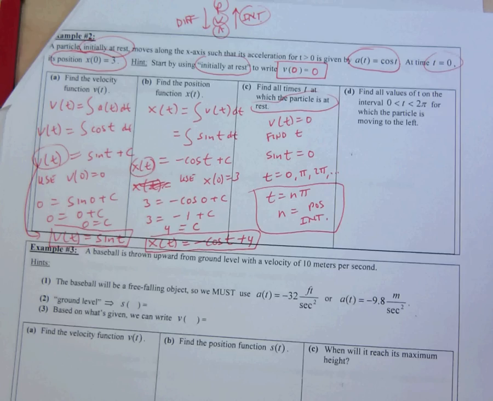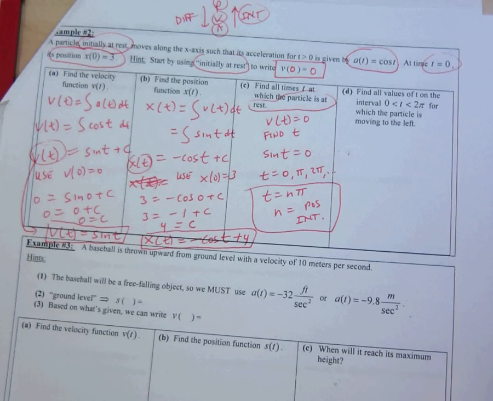Okay? So in other words, at 3.14 seconds, 6.28 seconds, and so on, right? Does that make sense? Because pi, 2 pi, and so on. So to make more sense out of that, you can think of decimals: 3.14 seconds approximately, 6.28 seconds approximately, and so on, right? Okay.